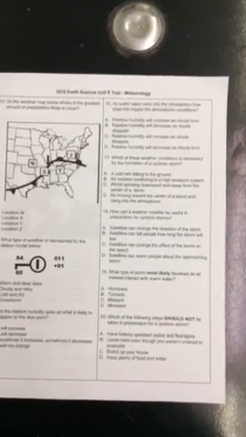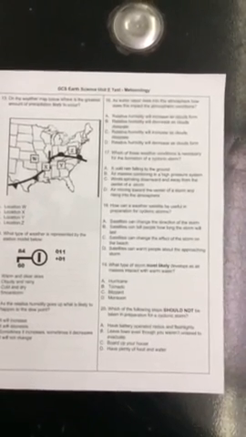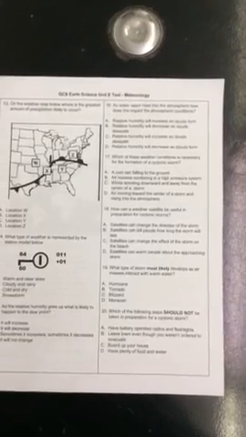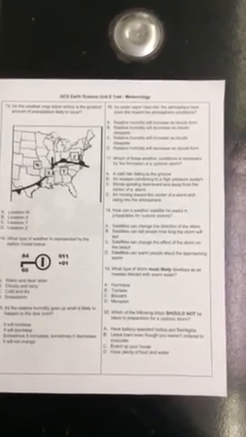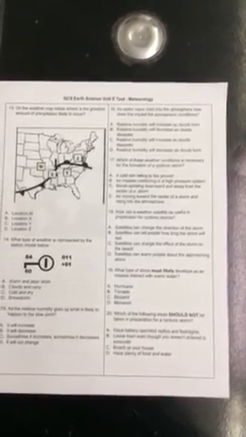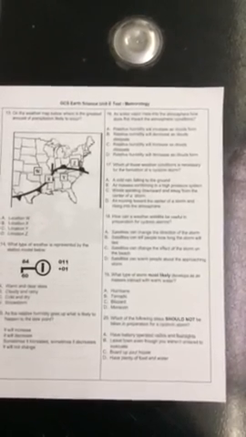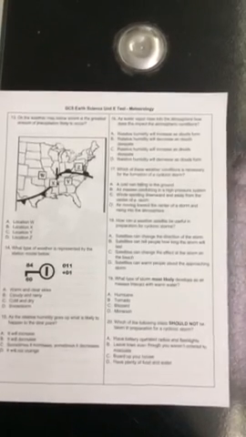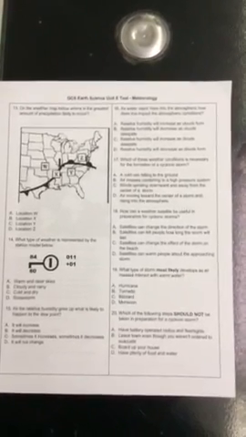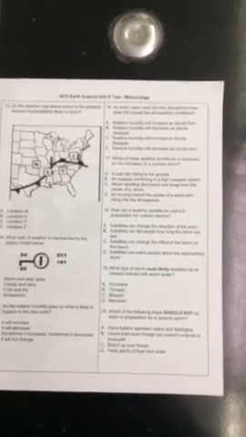Number 16. As water vapor rises from the atmosphere, how does this impact the atmospheric conditions? A, relative humidity will increase as clouds form. B, relative humidity will decrease as clouds dissipate. C, relative humidity will increase as clouds dissipate. Or D, relative humidity will decrease as clouds form.